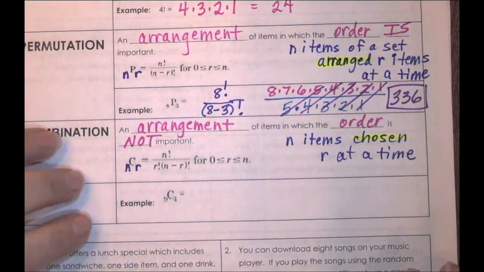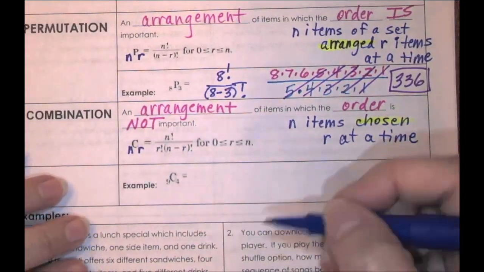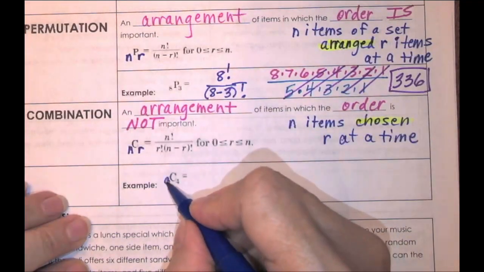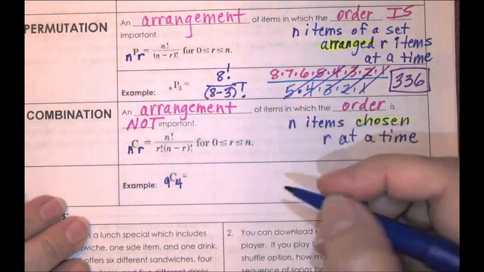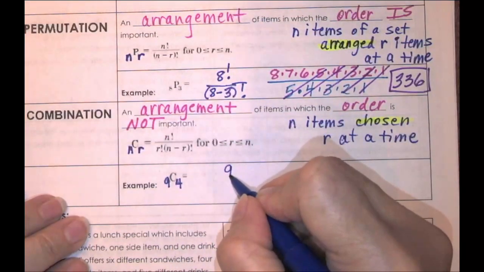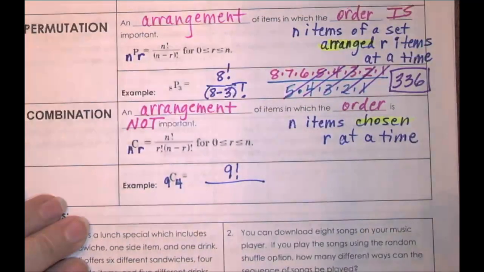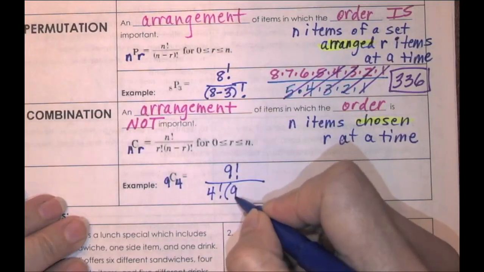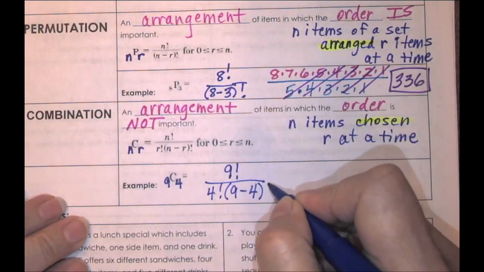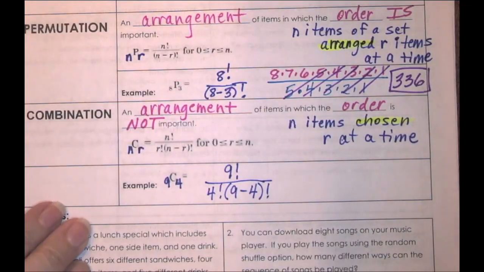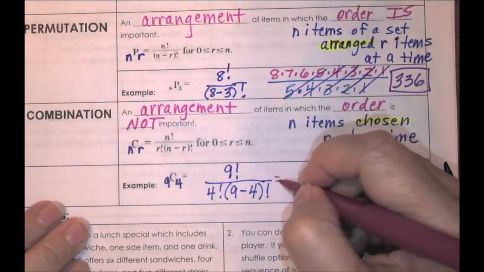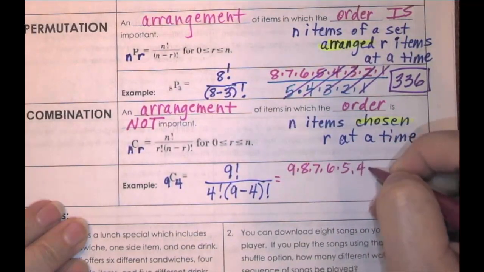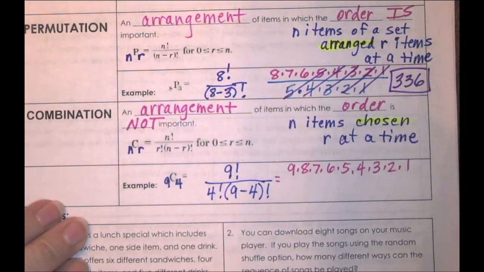So for this example, this is a 9, in case you can't read that. So following this, I'm going to go 9 factorial over 4 factorial times 9 minus 4 factorial. All right, so this would be 9 times 8 times 7 times 6 times 5 times 4 times 3 times 2 times 1.